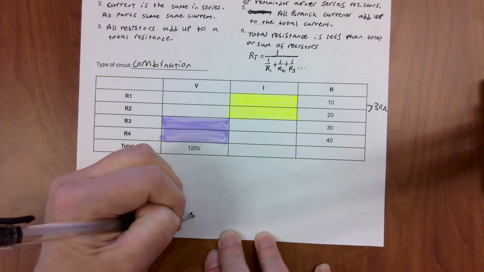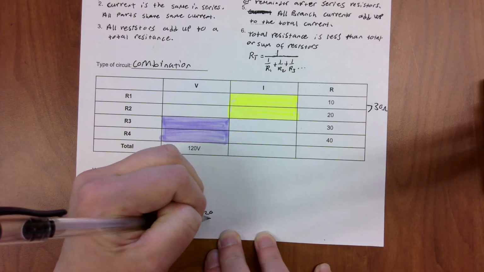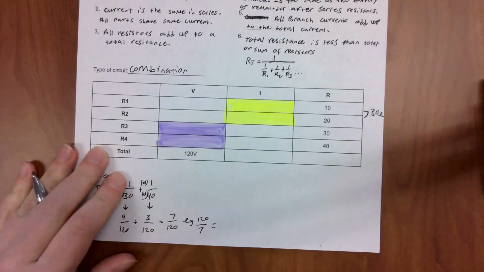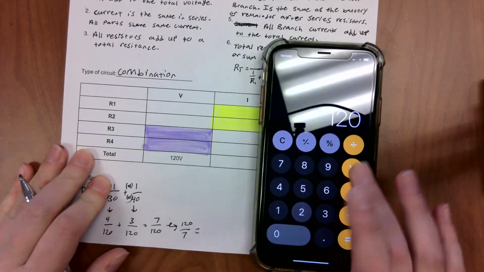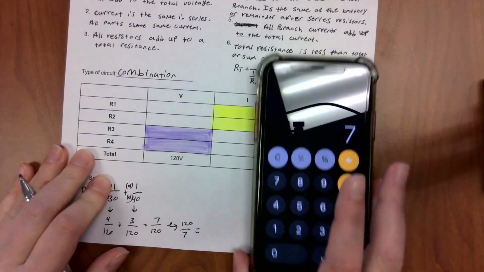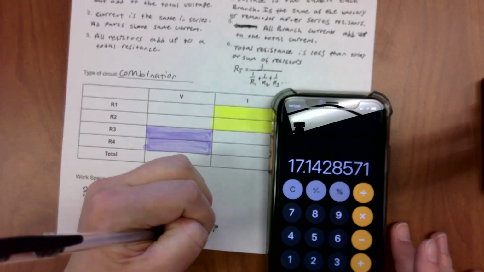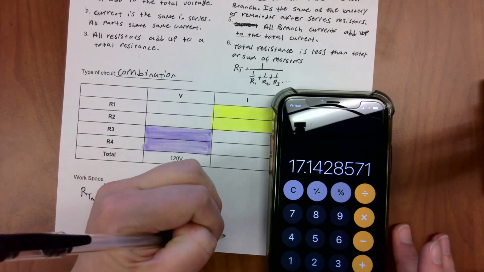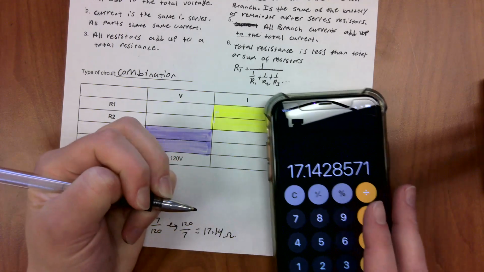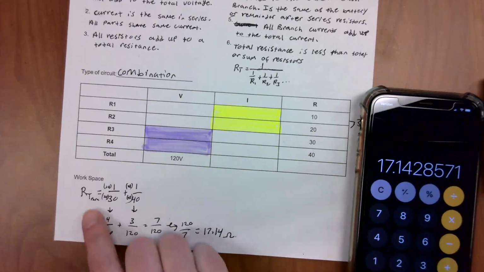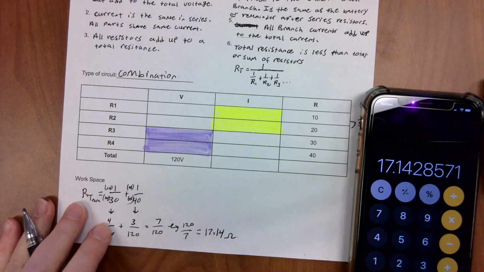Flip it upside down on its head. 120 divided by 7 is going to be 17.14 ohms as a total resistance for R3 and R4. Okay.